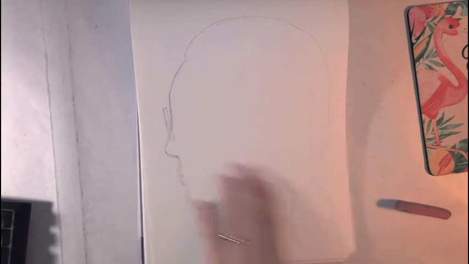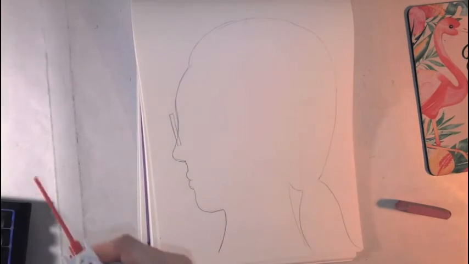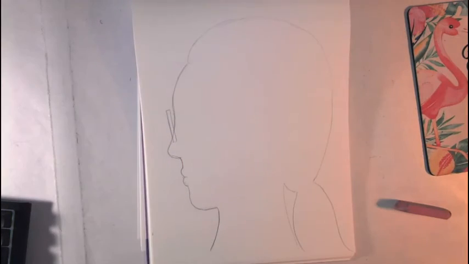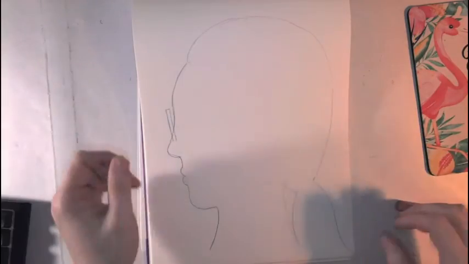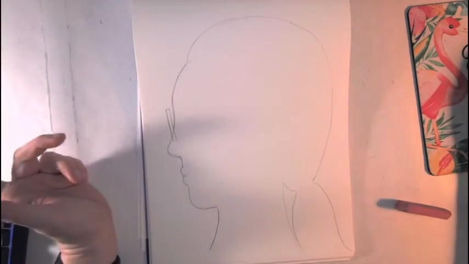I've gotten lazy. So much easier to do that now. So, this is my profile. This is just a hand-drawn profile.